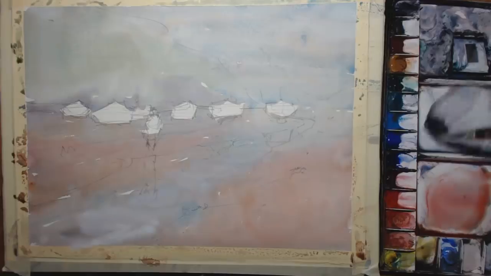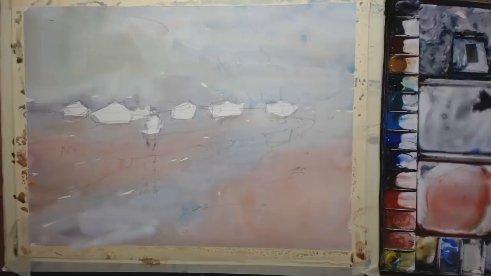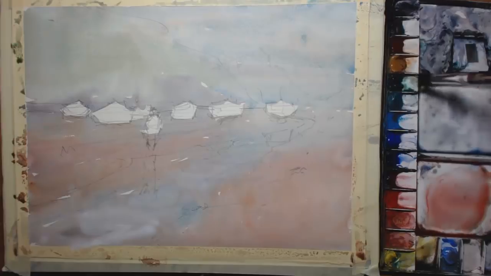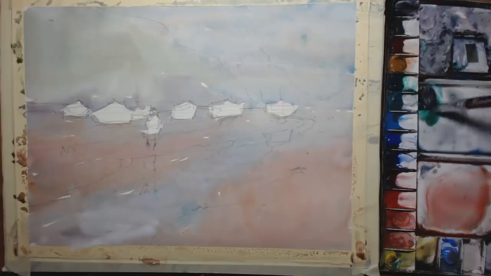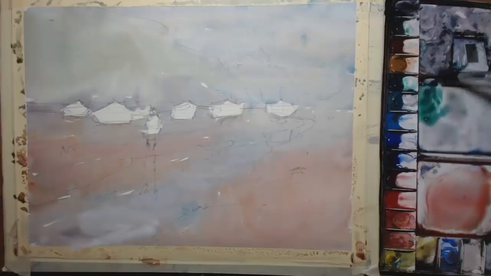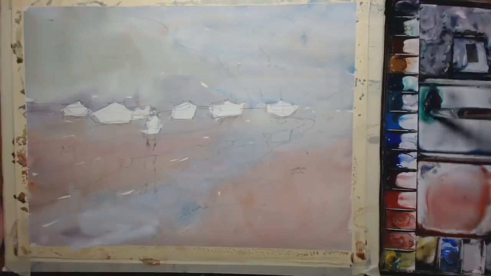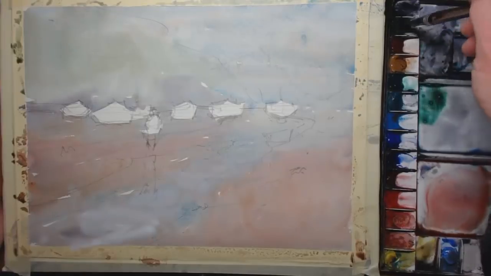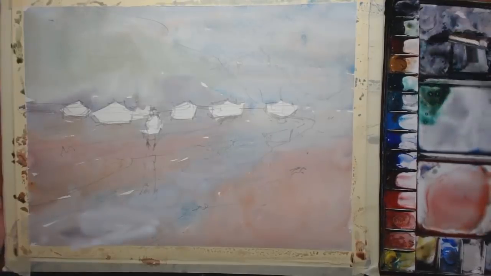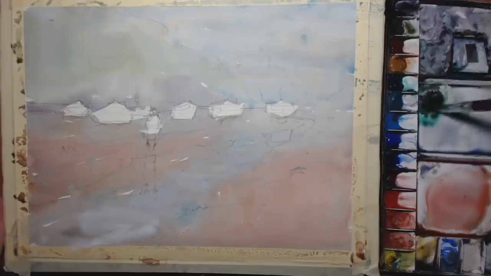So change of brush now, smaller mop brush. This particular brush has seen better days. It sort of lost its point a long time ago, and I particularly like it because having a bit of a jagged edge, it's lost loads of hairs over the years.